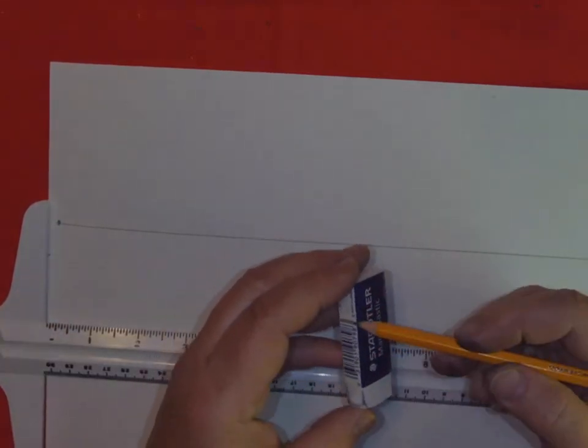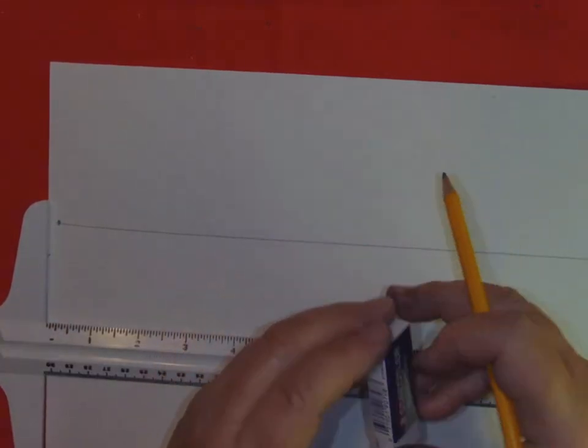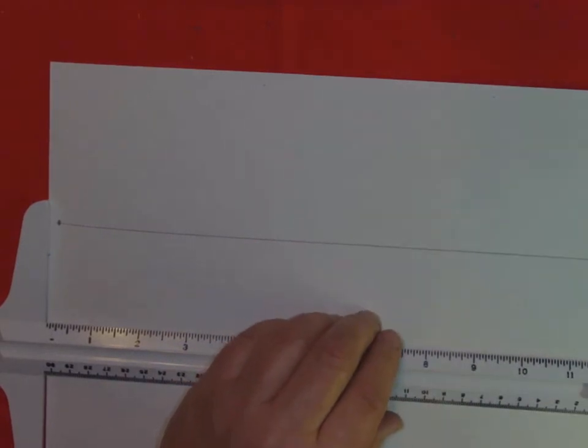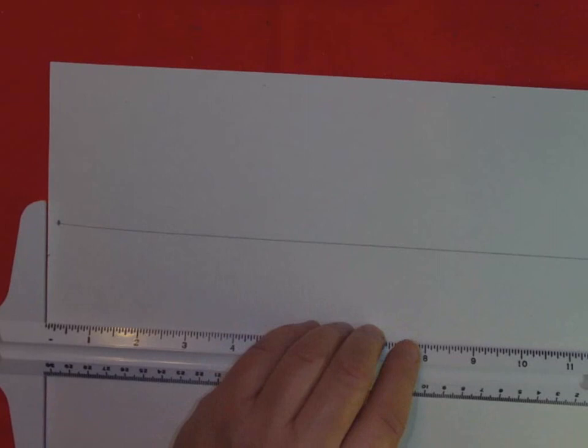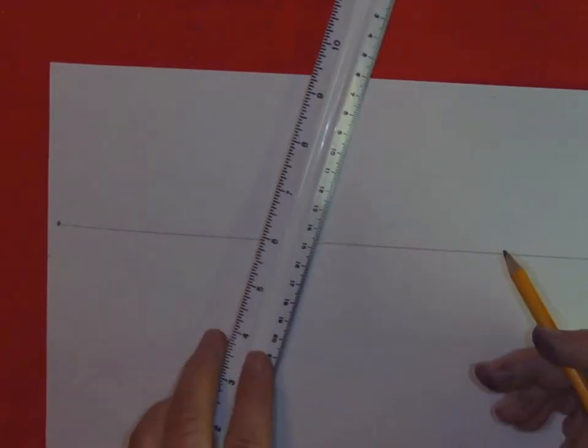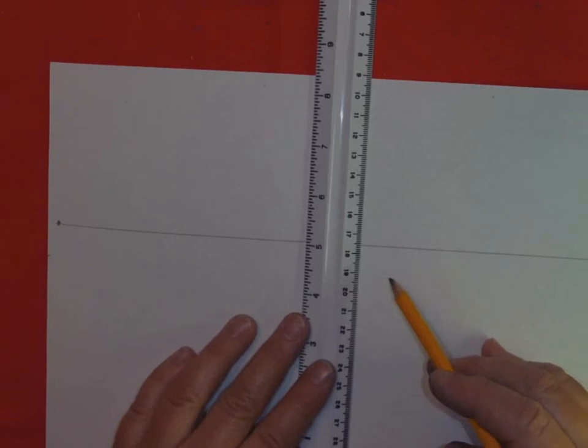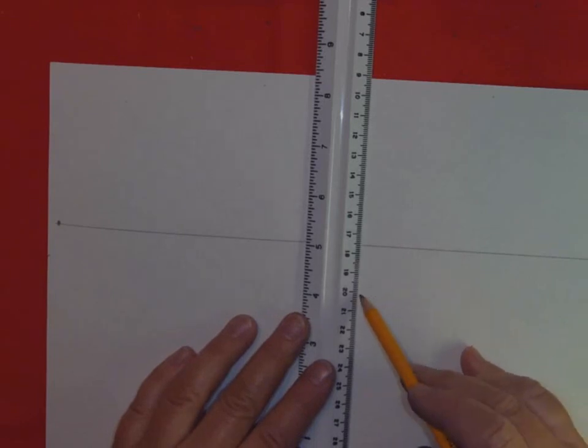you're always going to be drawing the front corner of the building first. And vertical lines will be perpendicular or at right angles to the horizon. But all the other lines are going to go to a vanishing point, except for sometimes the roof line.